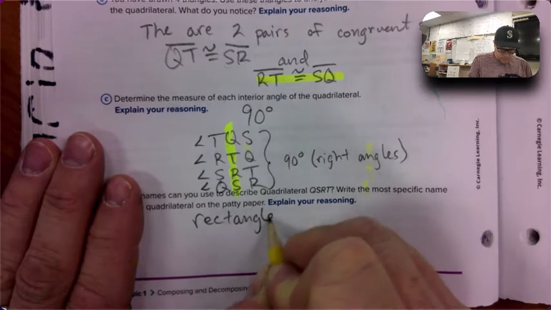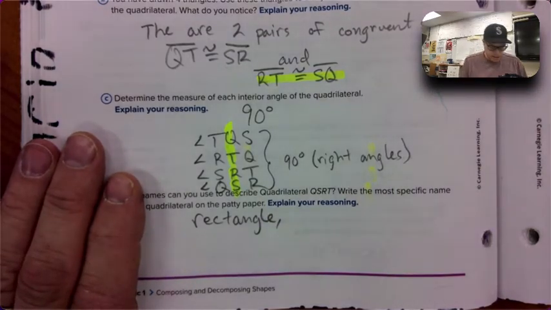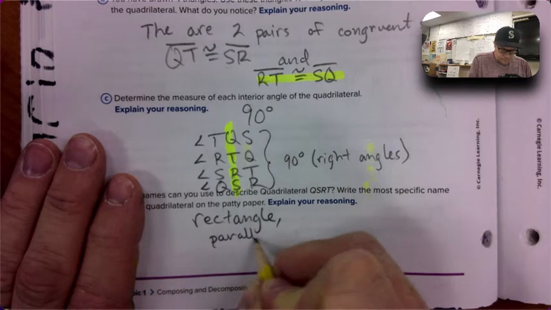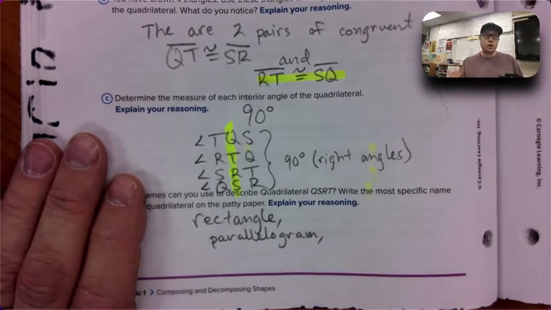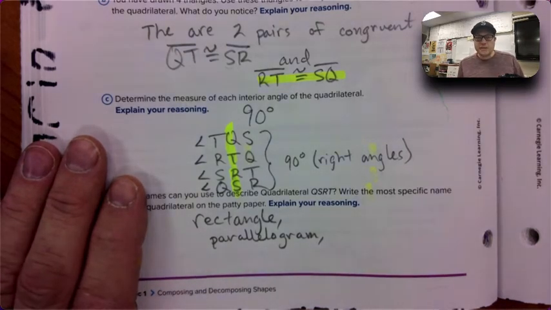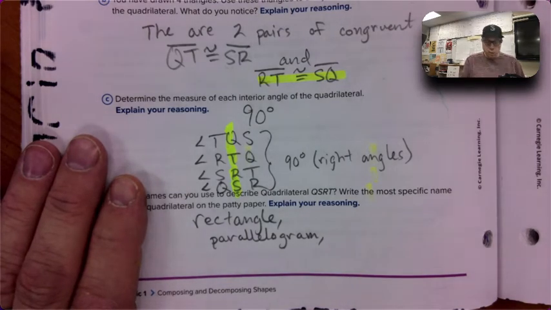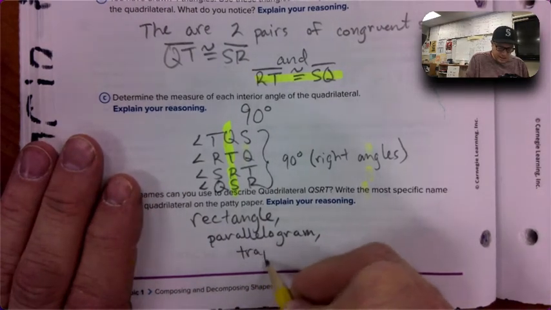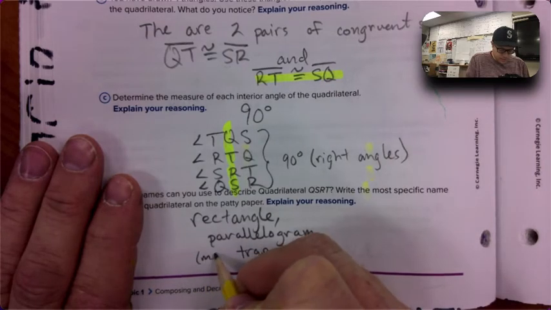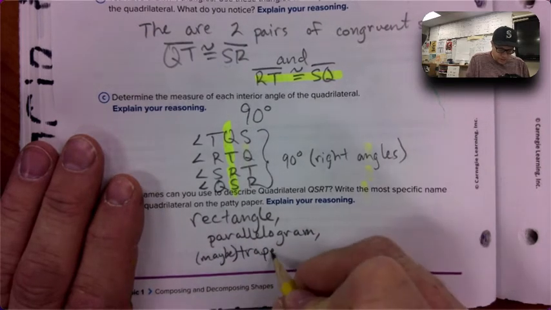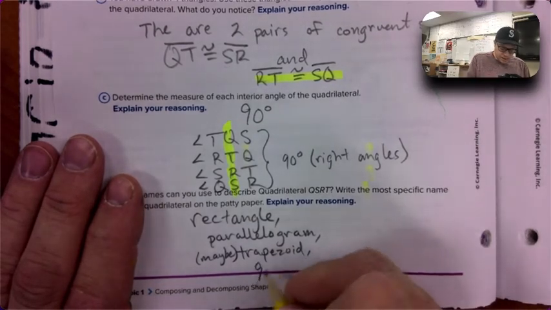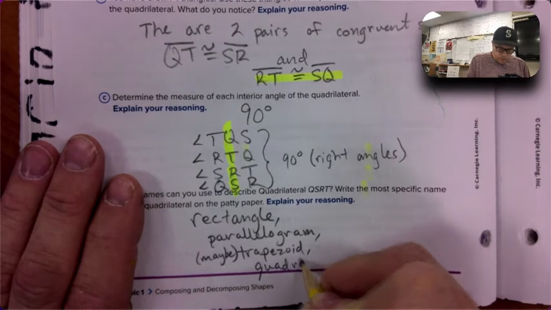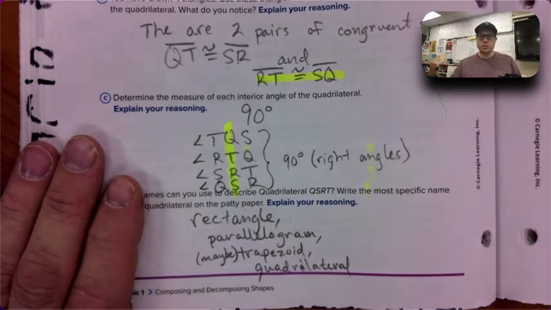And a rectangle is a special type of parallelogram. And being a parallelogram where 2 sides are the same, some might classify a parallelogram as a special type of trapezoid, where a trapezoid says at least 1 pair of sides is parallel. So we could say it's maybe a trapezoid. This is really up for debate, though. And then last of all, it's certainly a quadrilateral. Those are the classifications for this shape.